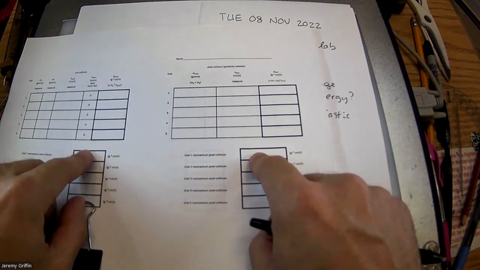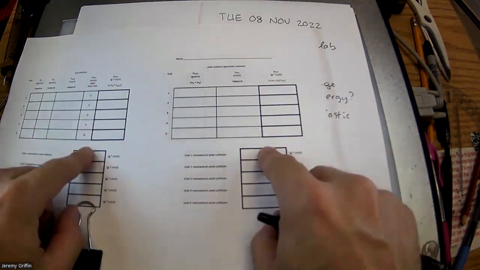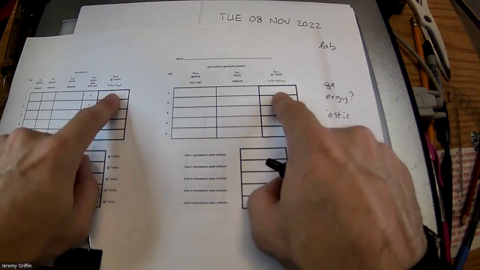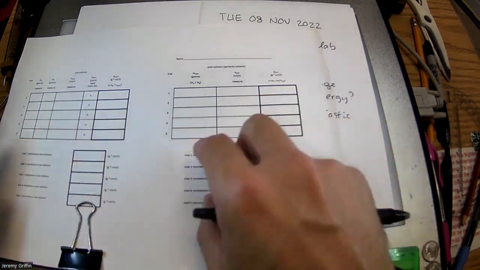Now, I just took these boxes and copy pasted them down here, so maybe it's not super necessary, but you're really comparing these two. Is that okay? Right.